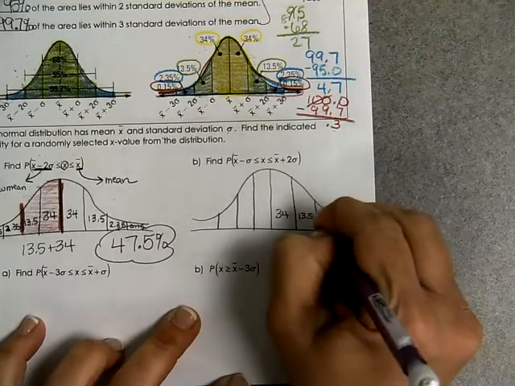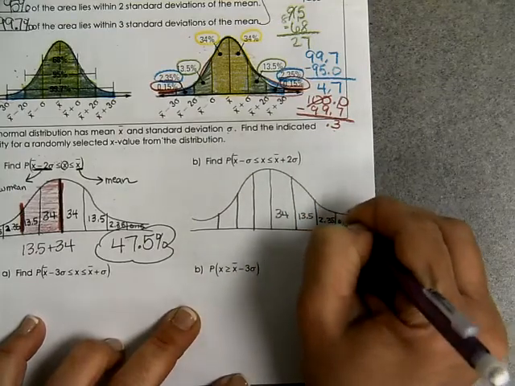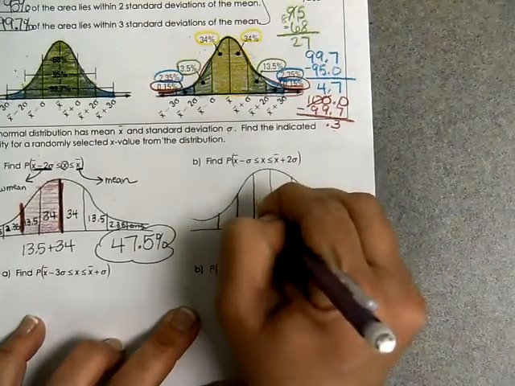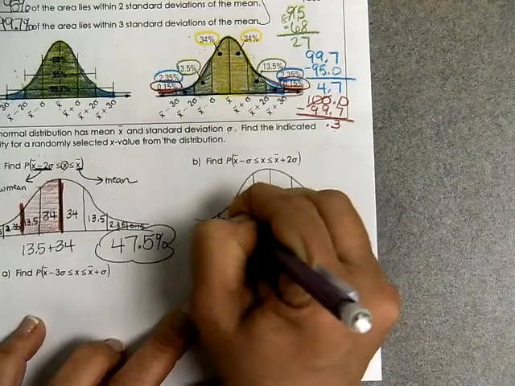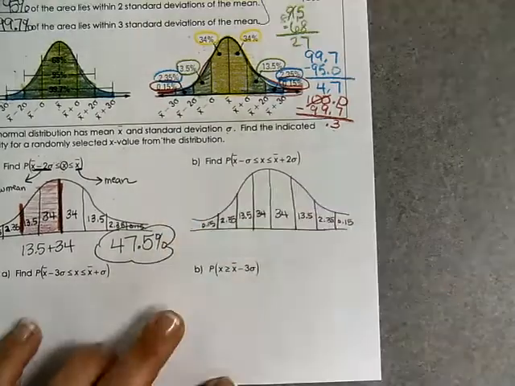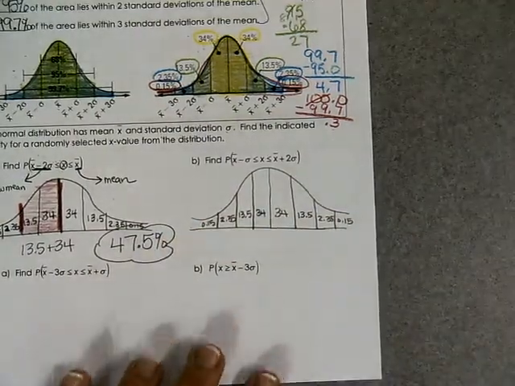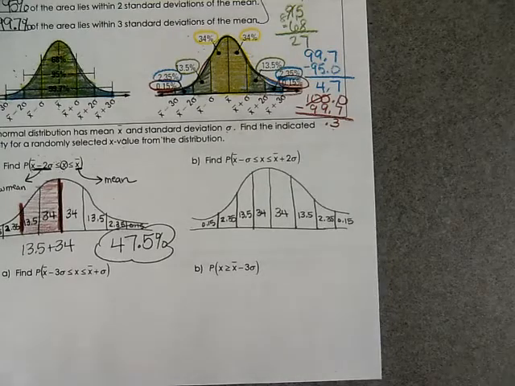In a normal curve, these will always be the same. That 34, 13.5, 2.35, and 0.15. So those will always be the same.